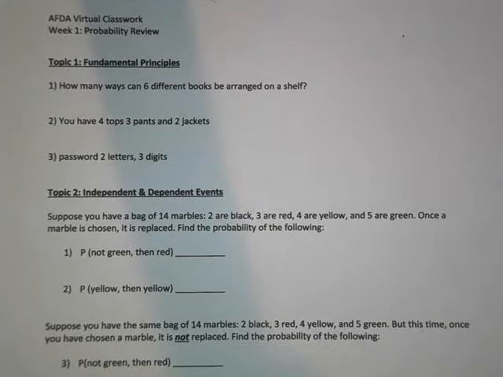All right, so we are starting with topic one, which is our fundamental counting principles. This basically means what are the max number of options I could have based on a scenario. So number one, how many ways can 6 different books be arranged on a shelf? We talked about this in class.